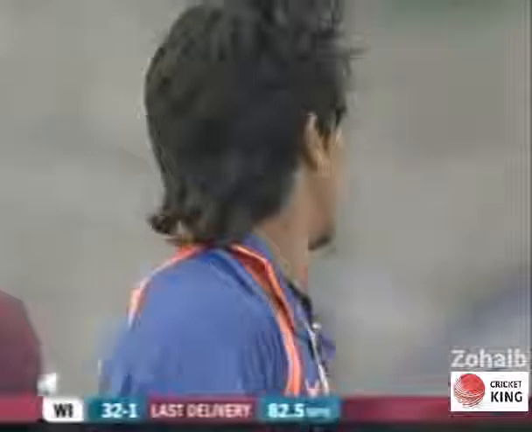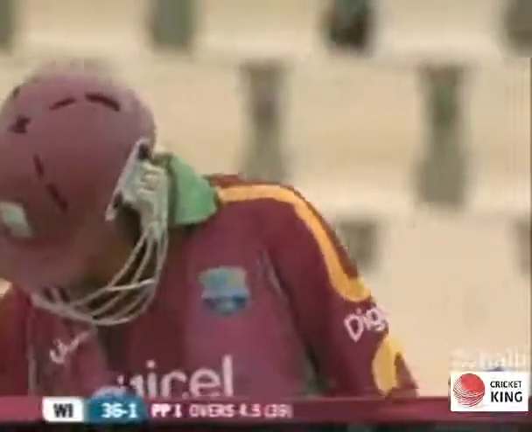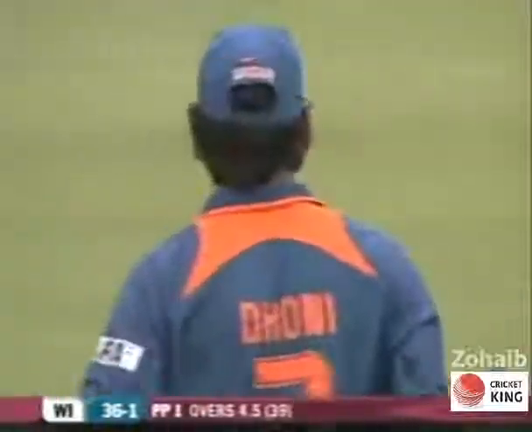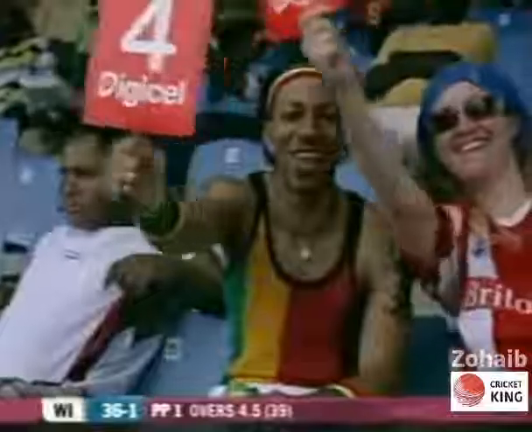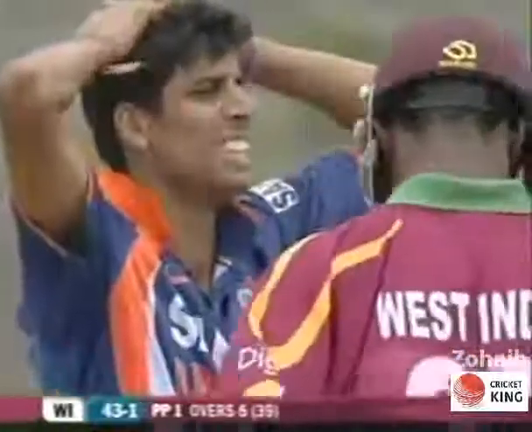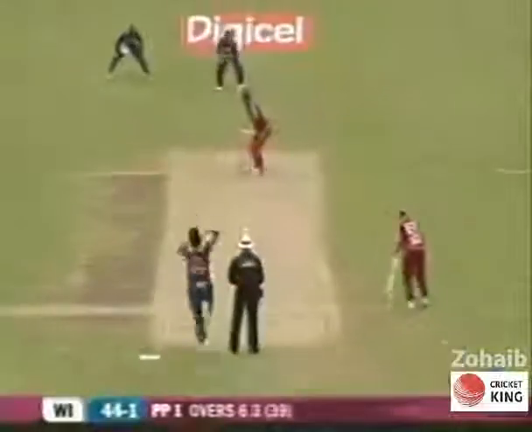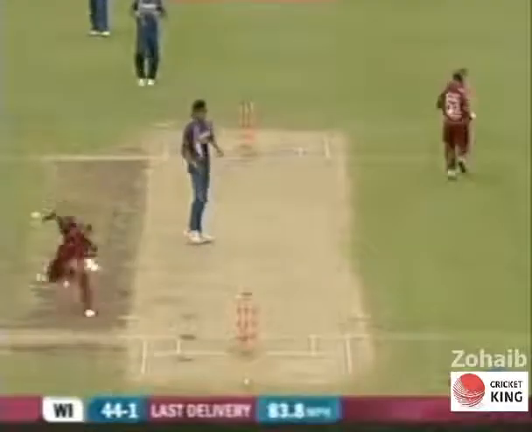Top edge, just over slip. Streaky, but 4 to Sarwan. Because he's a tall man, Ishant Sharma will get that extra bit of bounce. He's two. Through mid-wicket. Good shot. 43 for 1. Oh, that could have been painful.